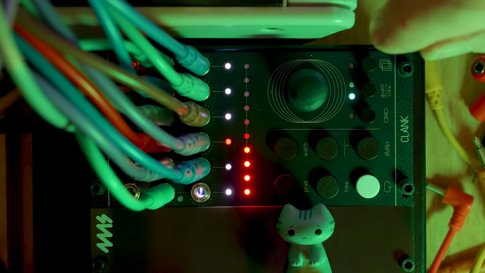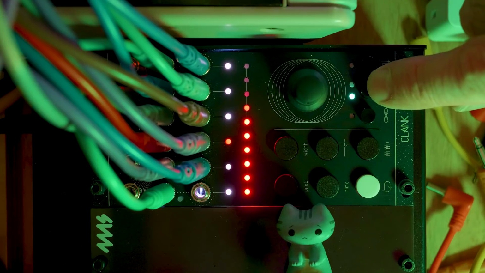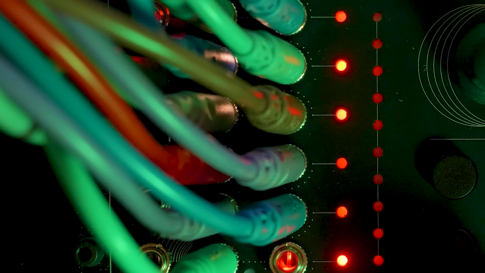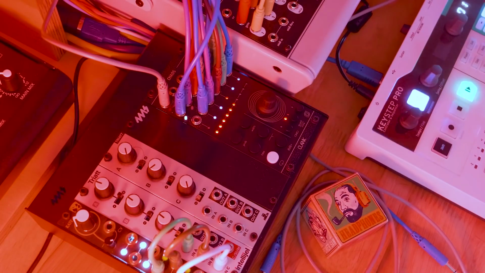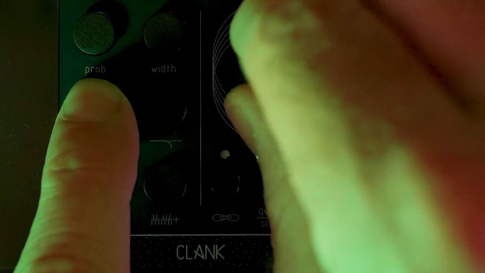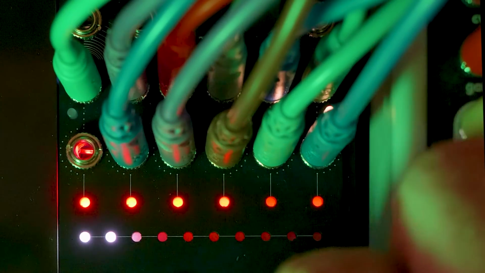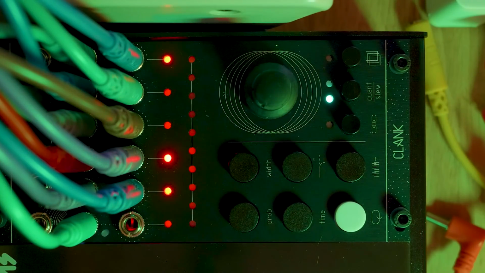We're going to be walking through every one of its functions and talking about how you can use it in your rack to make everything from this to this. Come with me on a journey to embrace the chaos.